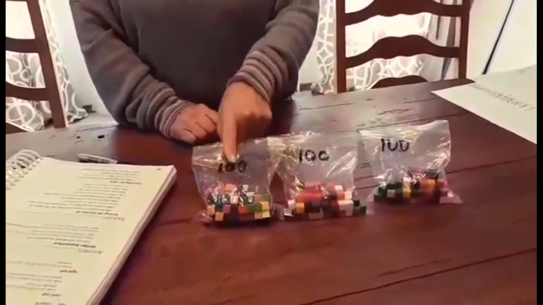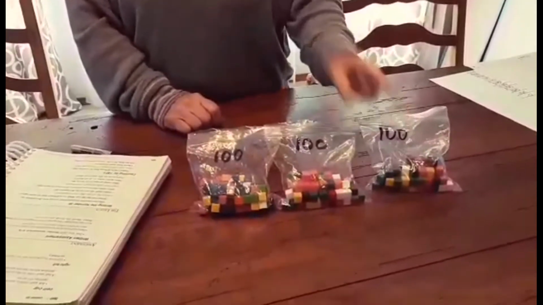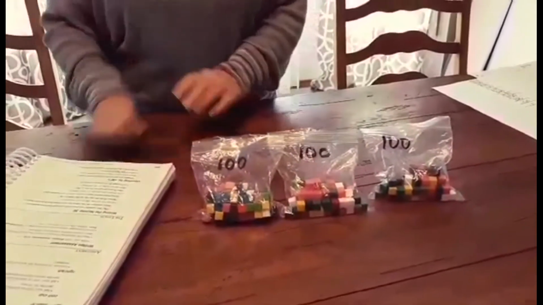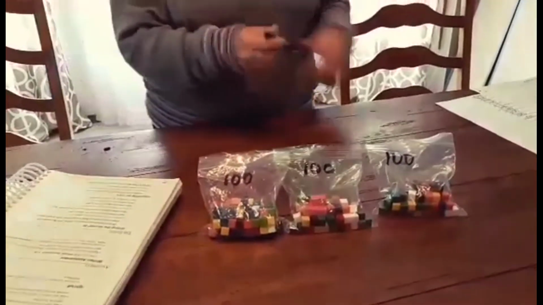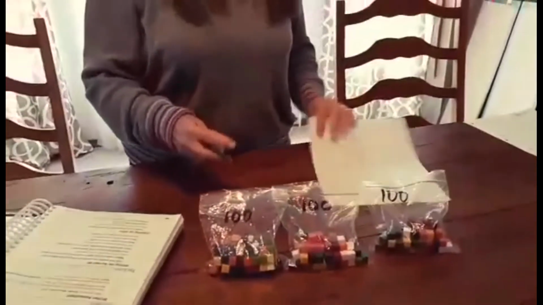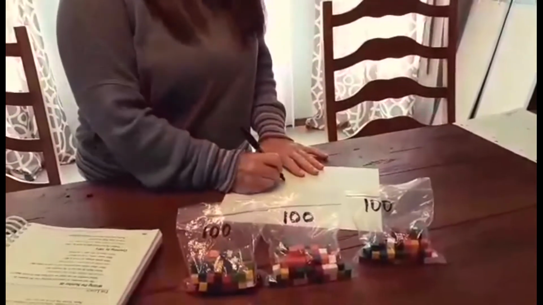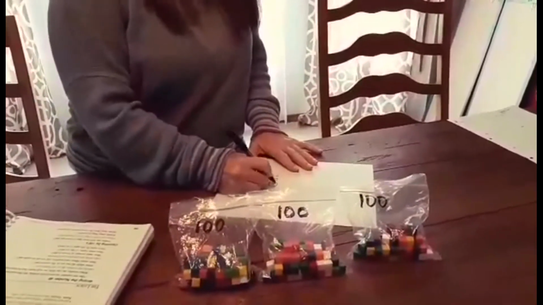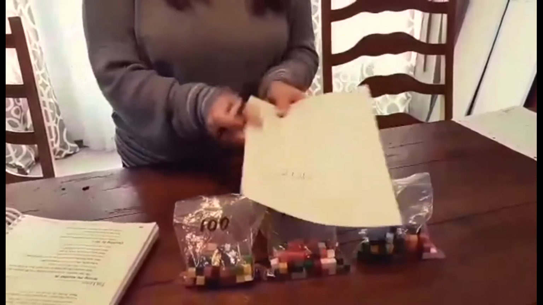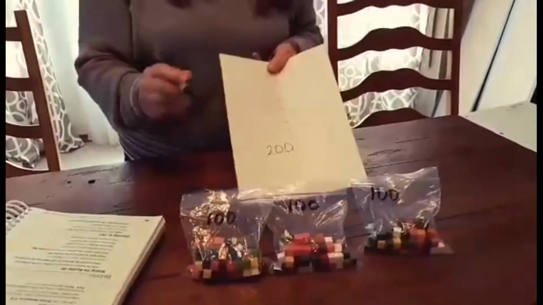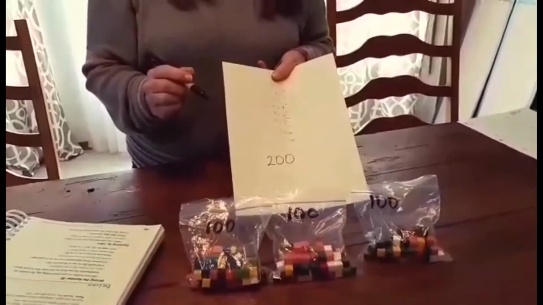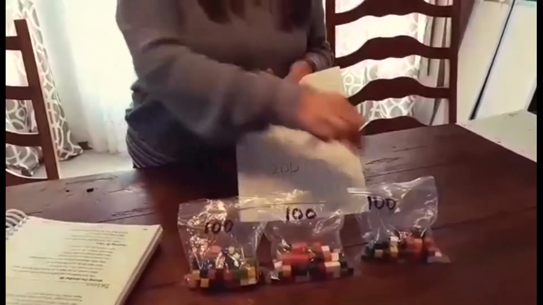And you're going to count it. 100, 200, 300. If your parents were to write the number 200, how many bags of pennies do you think you would use? If you said 2, then you're correct.